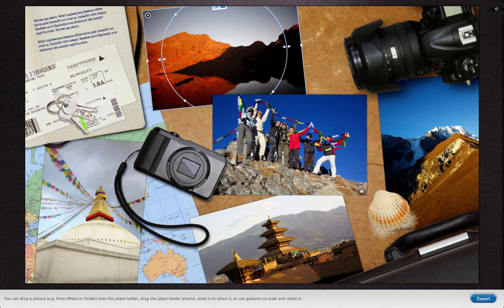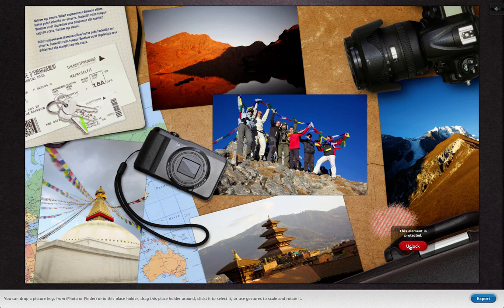Sometimes an element does not work well with your photos. In our case, we have no more photos with sand on them, so the shell no longer makes any sense. Since themes are protected against accidental destruction, we need to unlock the shell element first and then delete it. You can also modify elements.